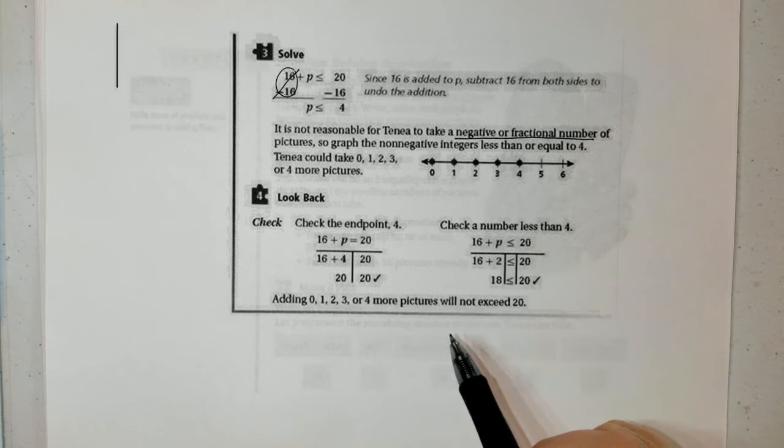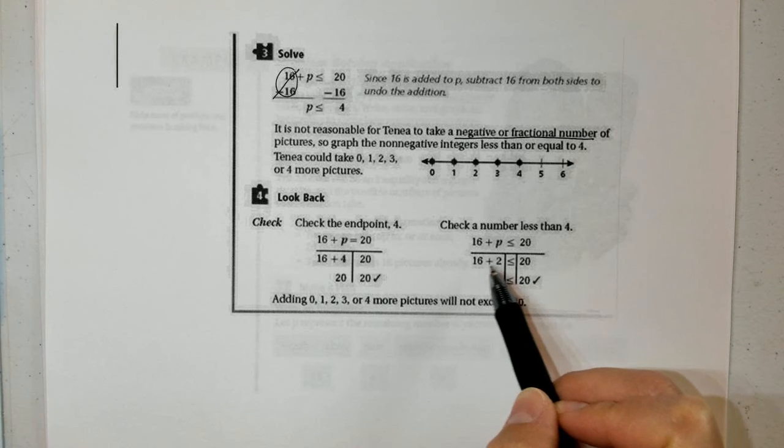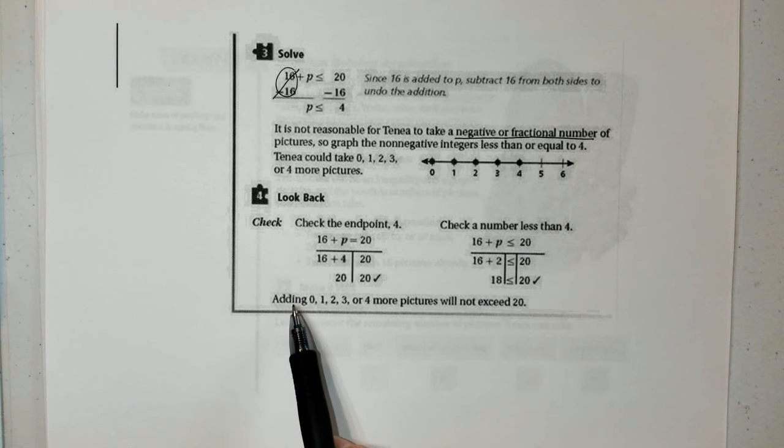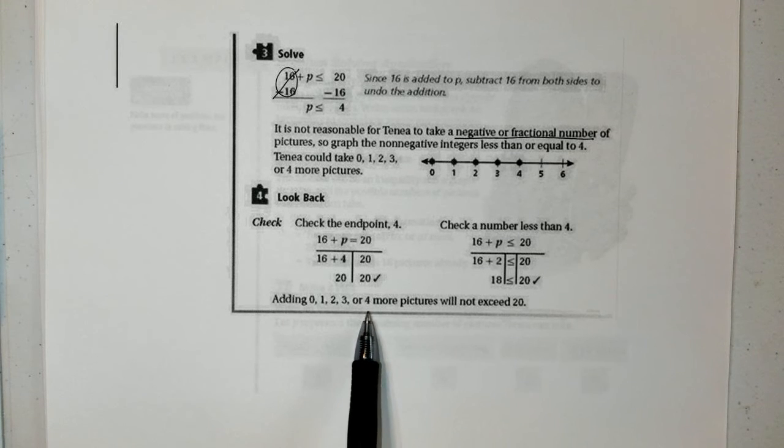And then check a number less than 4. So, here we tried 2. 16 plus 2 is 18. Is 18 less than or equal to 20? Yes. So adding, remember only whole numbers, we can't do fractional or negative, 0, 1, 2, 3, or 4 more pictures will not exceed that 20.